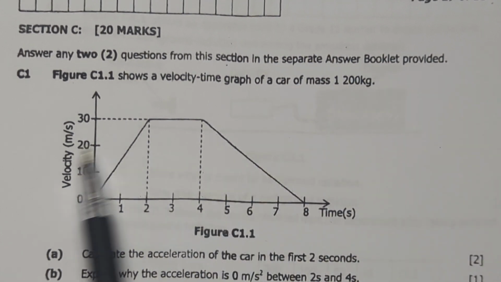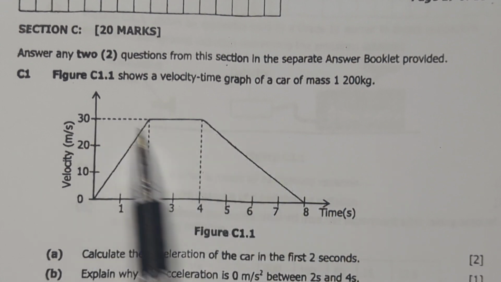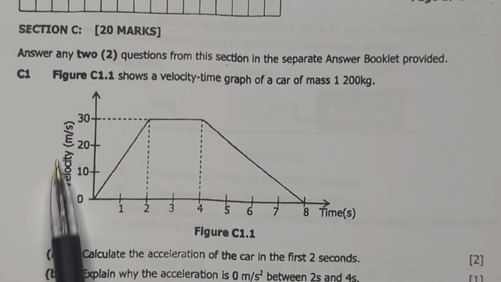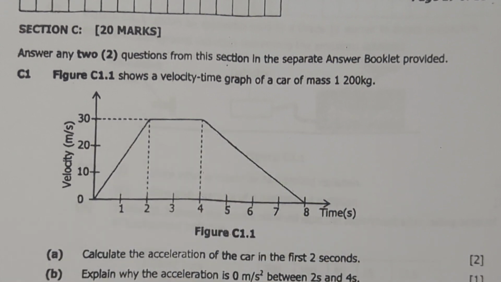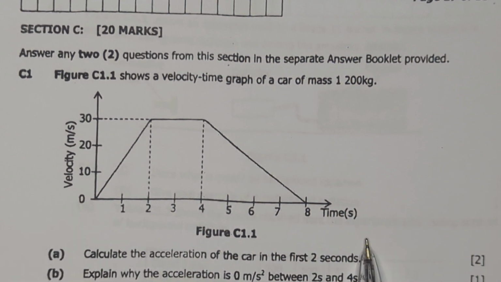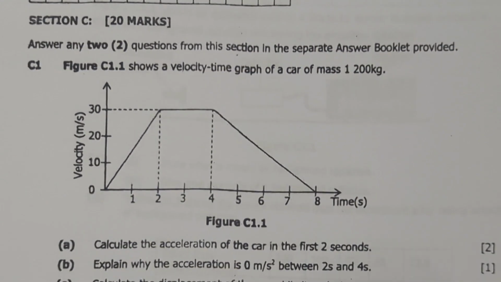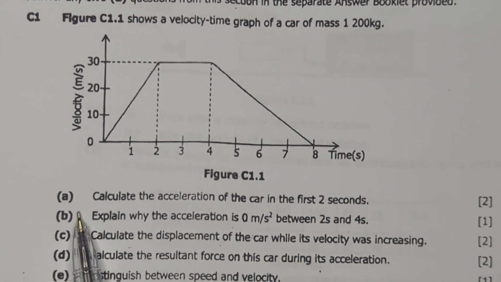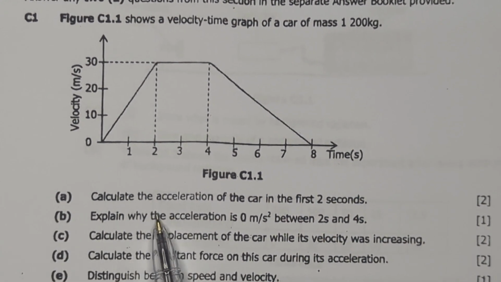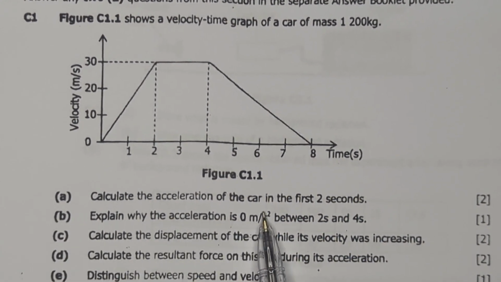So this is the diagram here, the velocity time graph. On this side we have the velocity, down here we have the time.